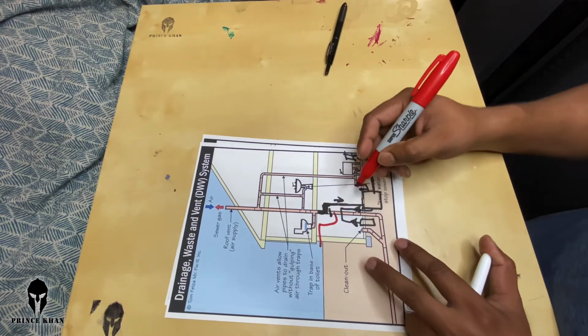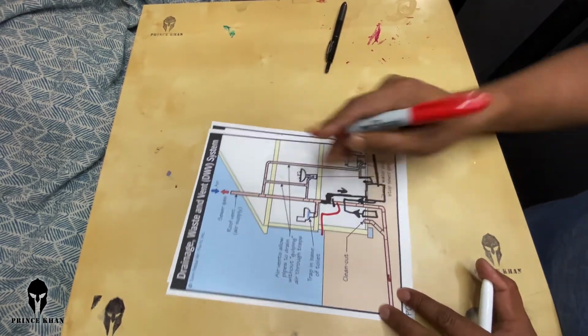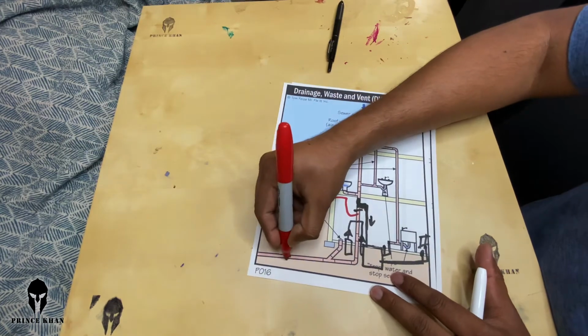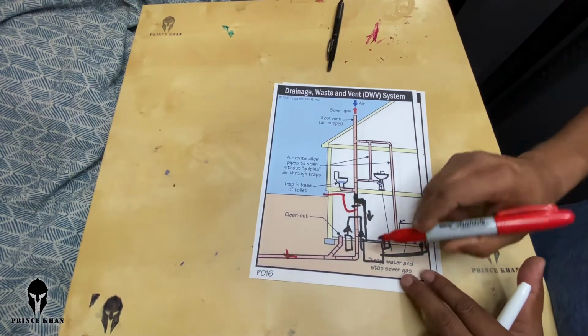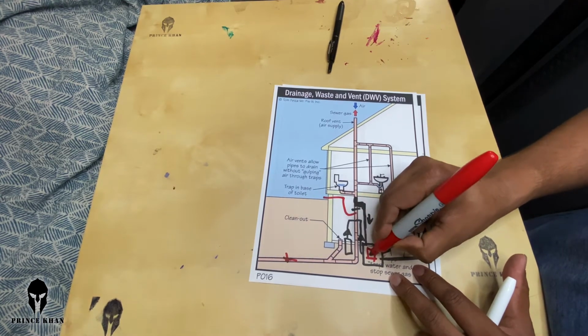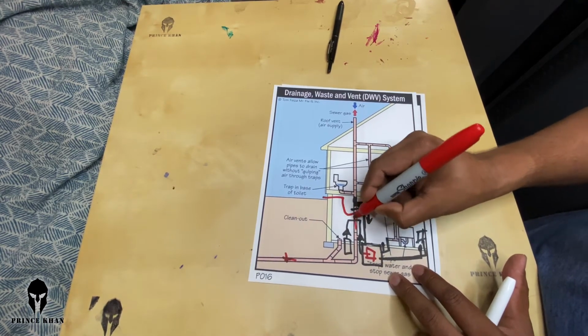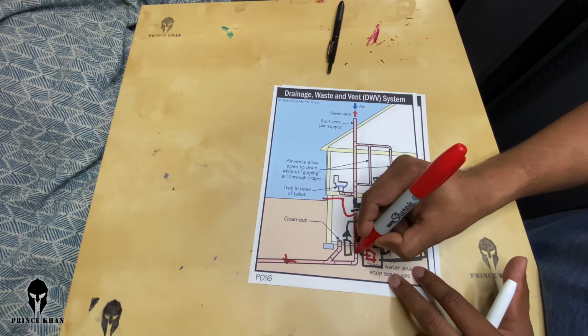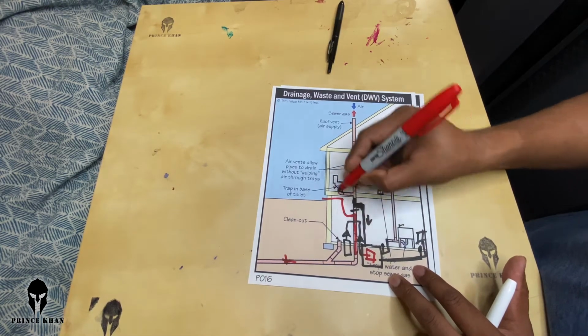So if the system is clogged here, if it's completely clogged here, the ejector pump will pump it out through there into this pipe. If it doesn't want to go this way, it will come out this way and go outside.